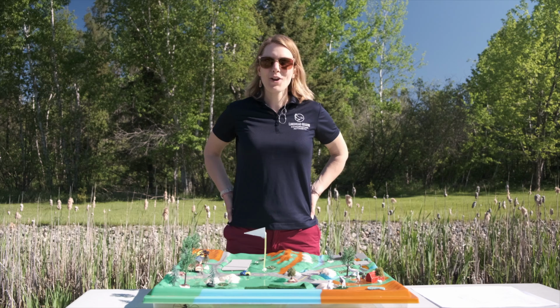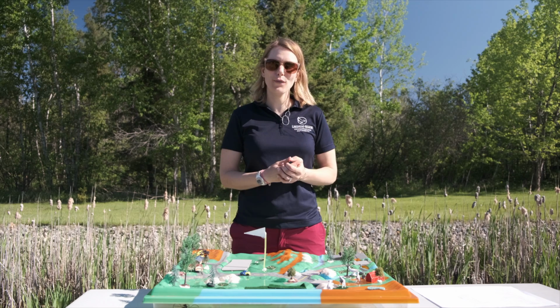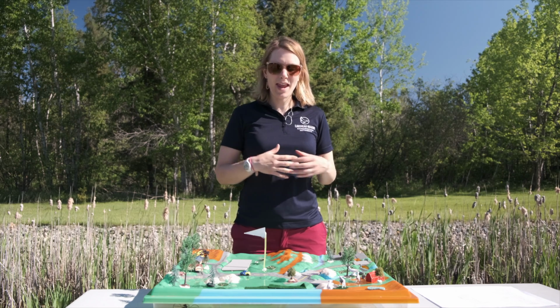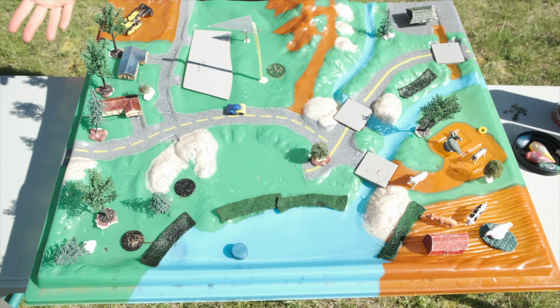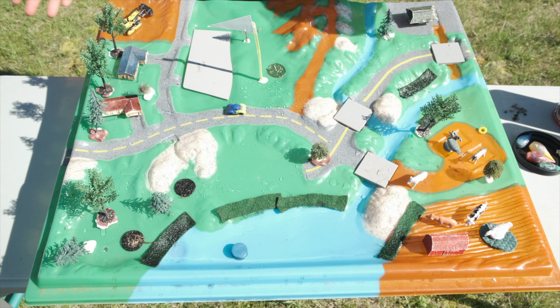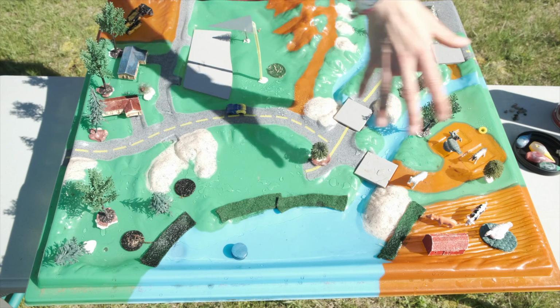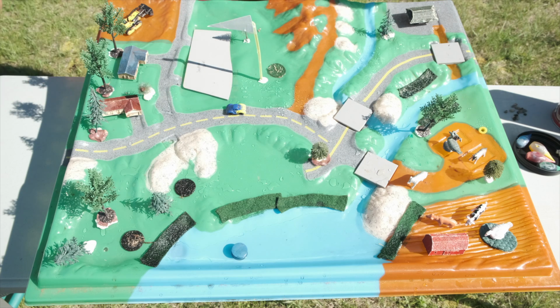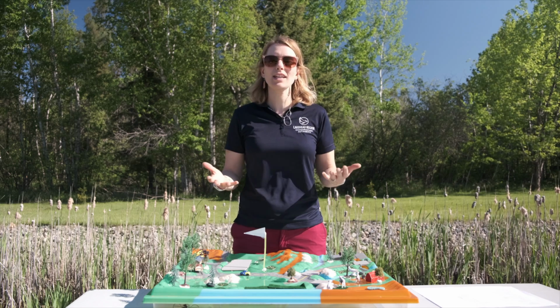Hi everyone. So for today's Lakehead Children's Water Festival, we're going to start with a model of the Lakehead Watershed. And we're going to use this really wonderful model to demonstrate how stormwater connects us all and how it ends up flowing into Lake Superior and what potentially can go with it.